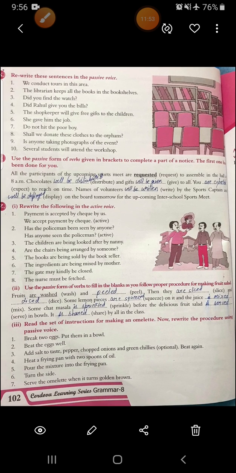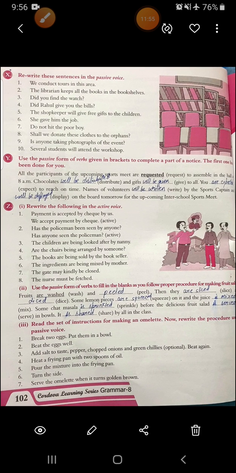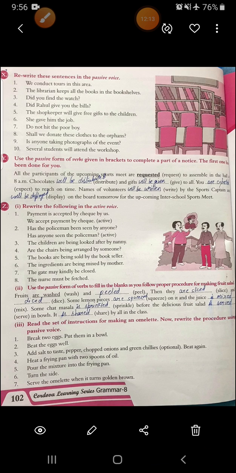Now see this exercise X. Rewrite these sentences in the passive voice. We conduct tours in this area. What will be the answer? Tours are conducted in this area by us. Second, the librarian keeps all the books in the bookshelves. All the books are kept in the bookshelves by the librarian. Then third, did you find the watch? Was the watch found by you?